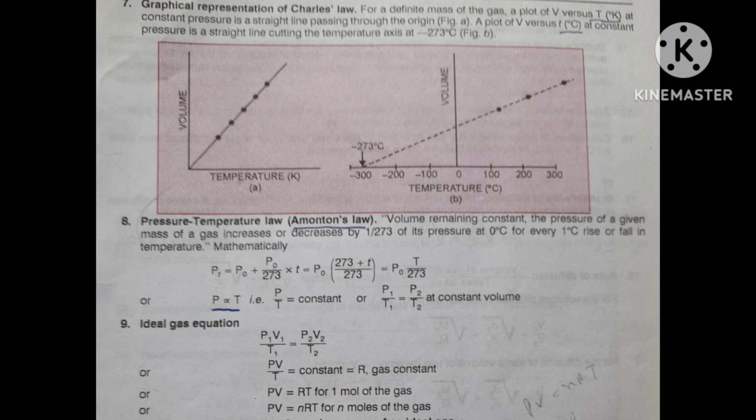Correct? Pressure at temperature T. Now you can also write that P is equal to, here you can see P0 is constant, 273 is constant, only T will be varying. Hence you can write P is directly proportional to T. This is actually Amontons' law. Pressure is directly proportional to T, just like in Charles' law, V was directly proportional to T. Here P is directly proportional to T, temperature.